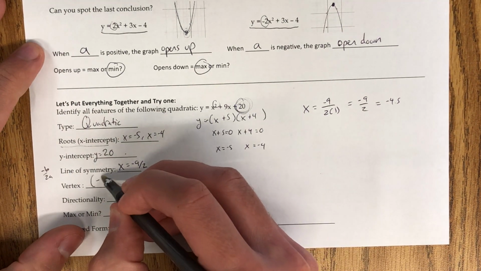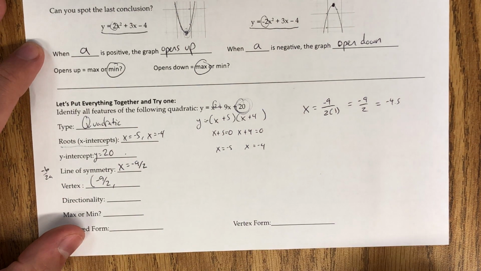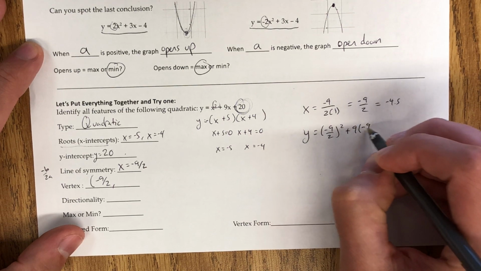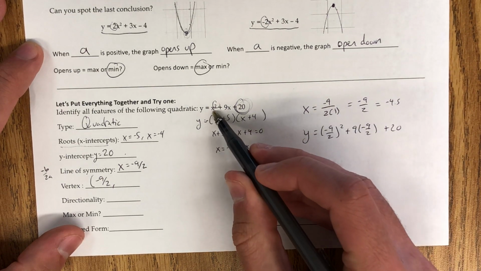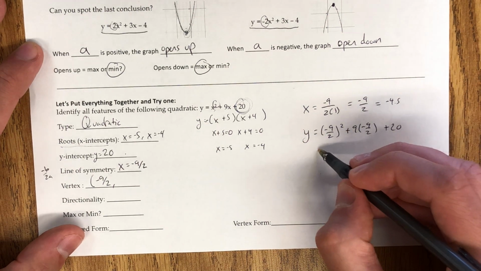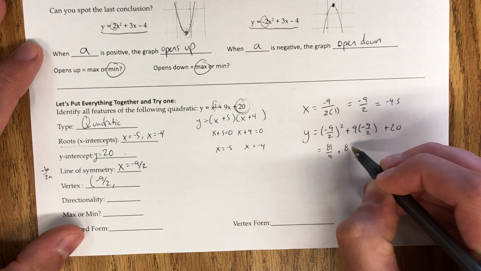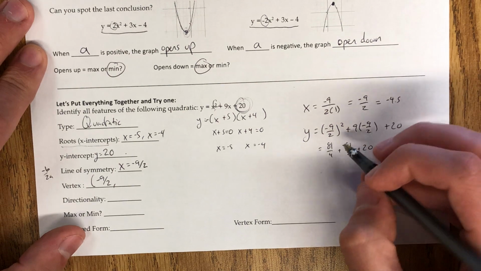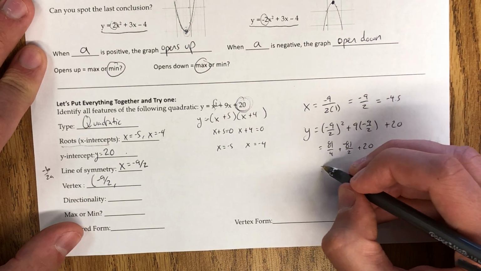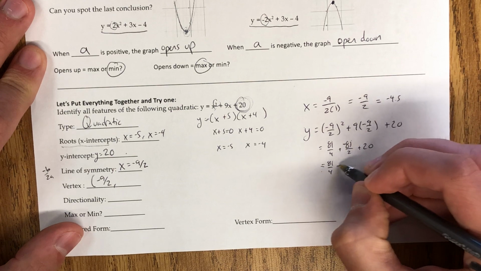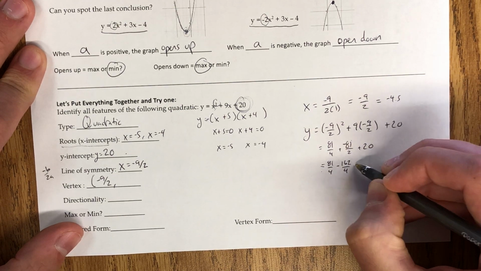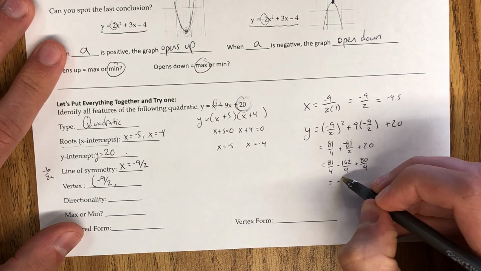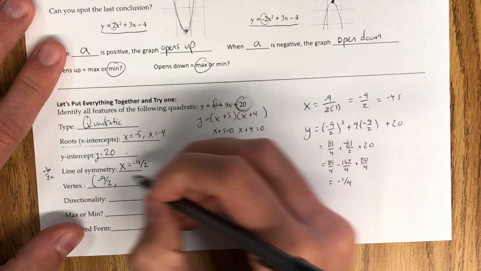To find the vertex, remember the x value is the same as your line of symmetry. To get the y value, you just have to plug that in for x into your equation. So I'm just taking the equation, substituting negative 9 over 2 for x. So here we get 81 over 4 plus negative 81 over 2 plus 20. To combine fractions, we want to have the same denominator. So let's multiply the top and bottom by 2 here to get negative 162 over 4. Multiply this by 4 over 4 to get 80 over 4. And that'll simplify down to negative 1/4. So that'll be our y value.